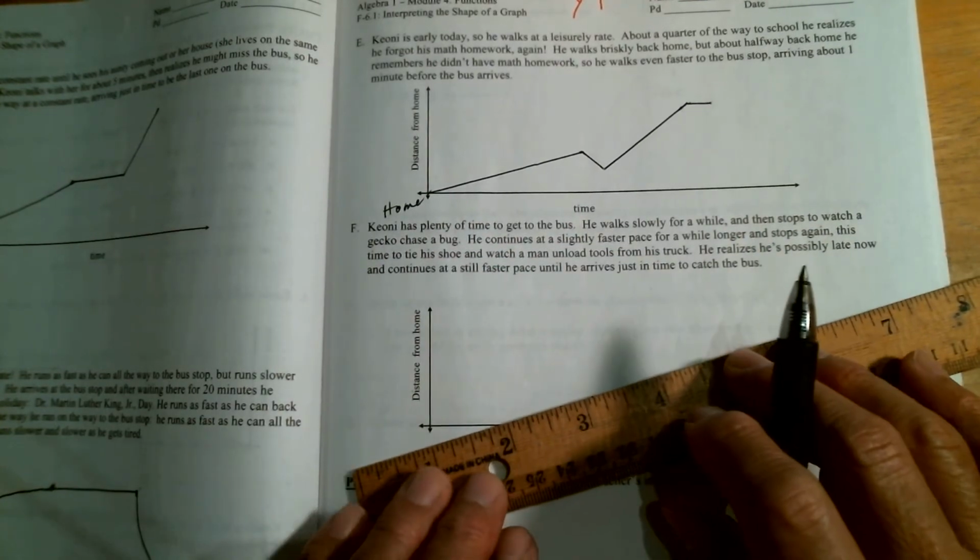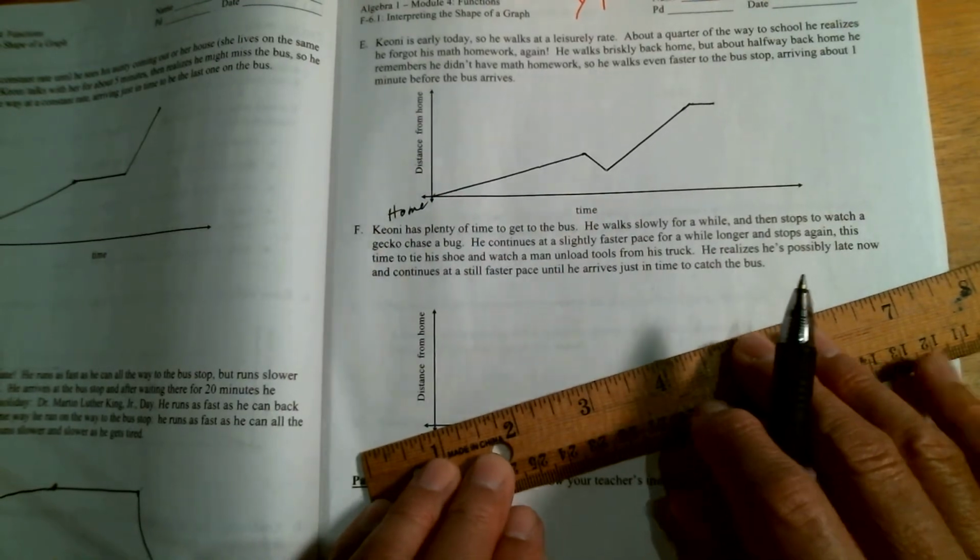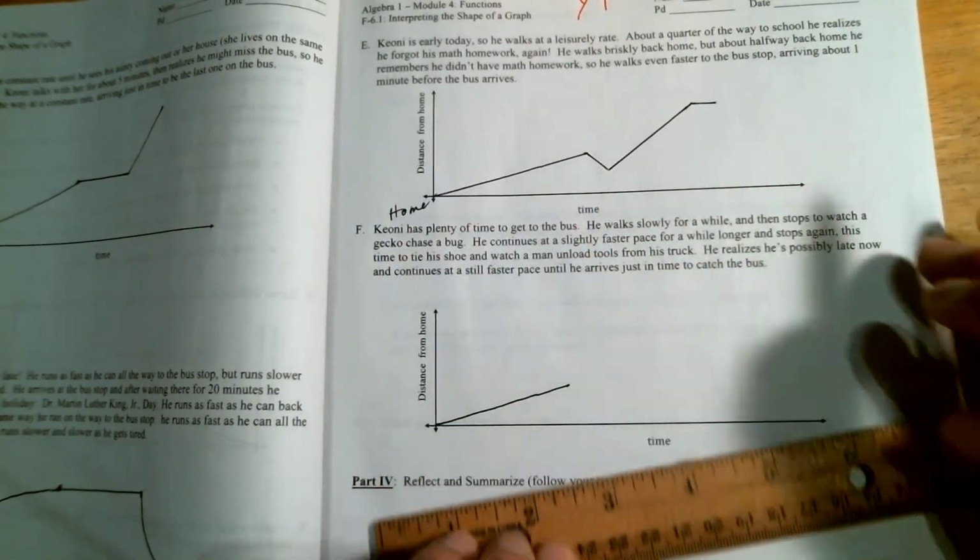He continues at a slightly faster pace for a while longer and stops again. This time to tie his shoe and watch a man unload tools from his truck. He realizes he's possibly late now and continues at a still faster pace until he arrives just in time to catch the bus. Okay, let's try that. First, he's going slow because he has plenty of time. Okay, something like that.